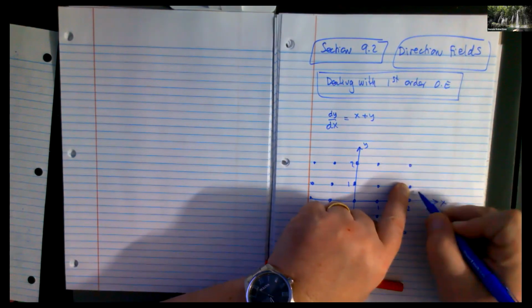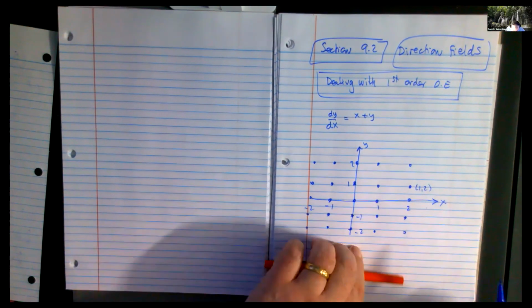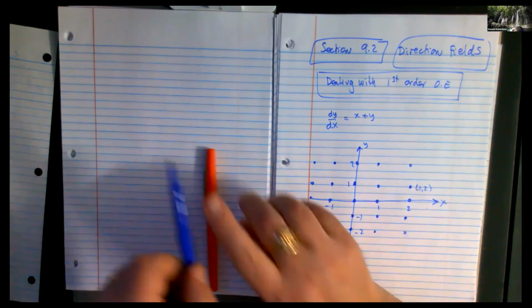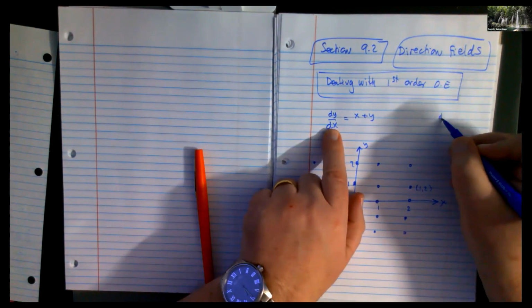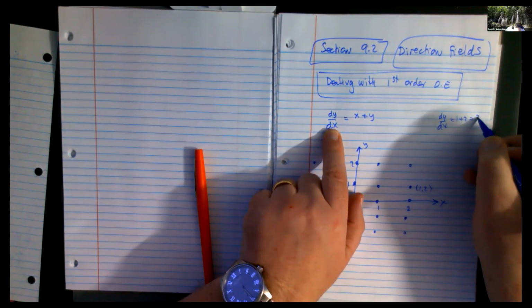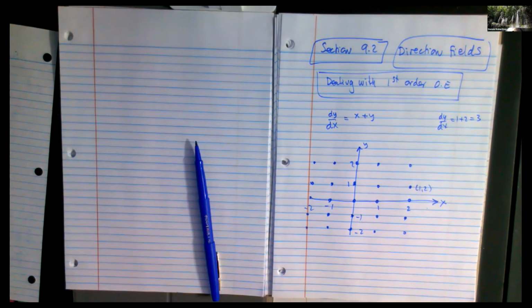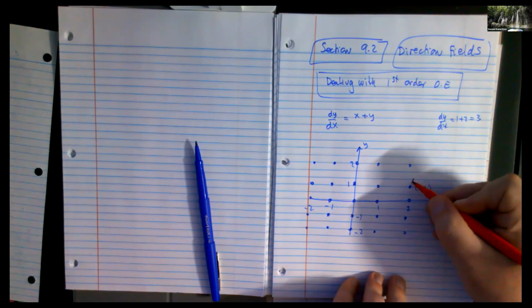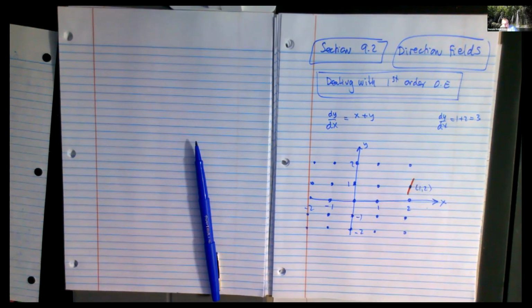Okay, so let's see how it works. If I pick a point at random, let's pick this point here, right? Its coordinates are 1, 2. Then according to this fella, the derivative at 1, 2 is 3. So can you imagine at this point, I draw a little line. Can you pretend that the slope of that line is 3?